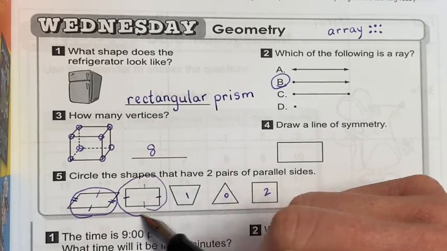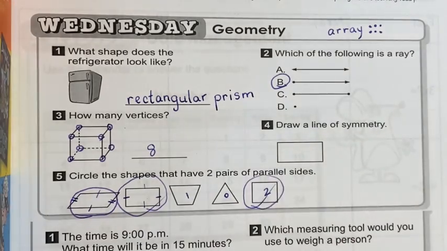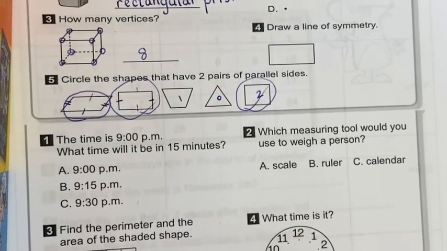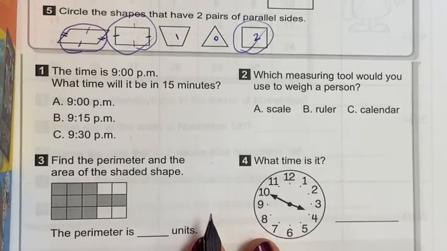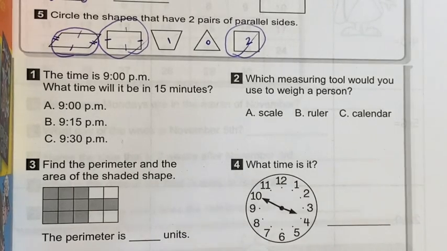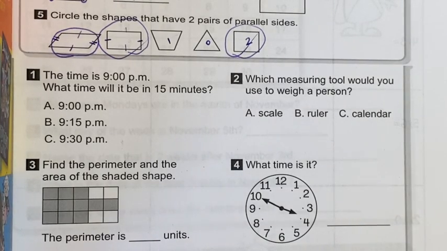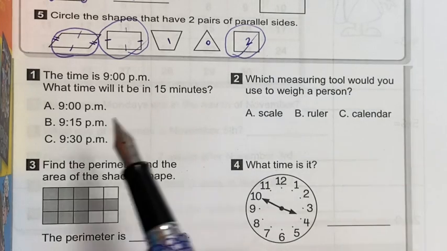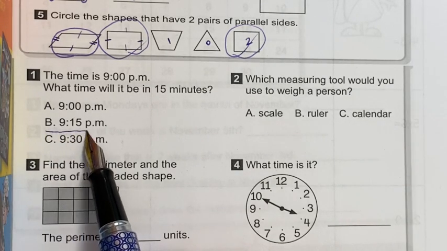1, 2, 3. Okay, the time is 9 p.m. What time will it be in 15 minutes? So it's 9 o'clock at night. In 15 minutes, it will be 9:15.